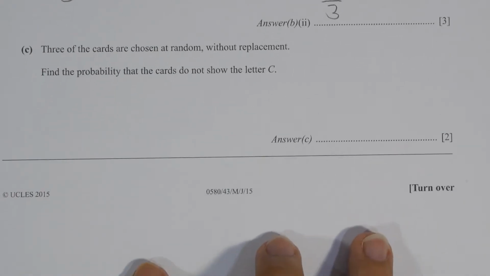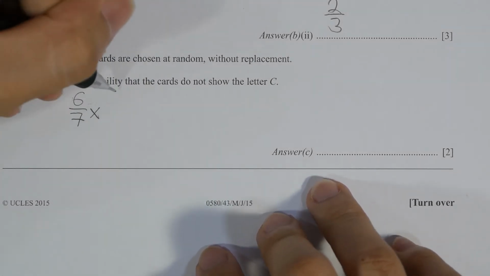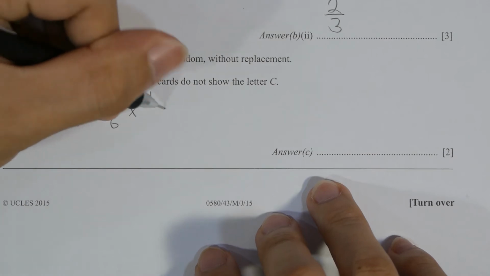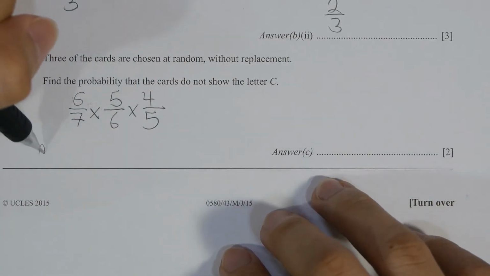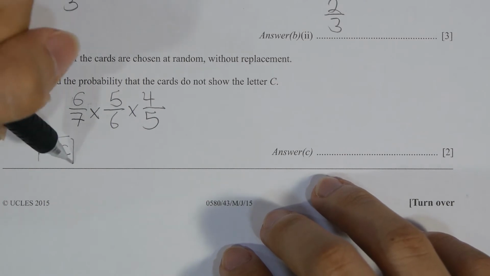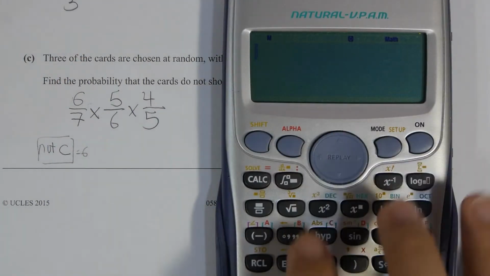As for the last one, 3 cards are chosen at random without replacement and do not show the letter C. So not C, there are actually 6 cards there. So 6 over 7 times 5 over 6 times 4 over 5. Your final result will be 4 over 7.